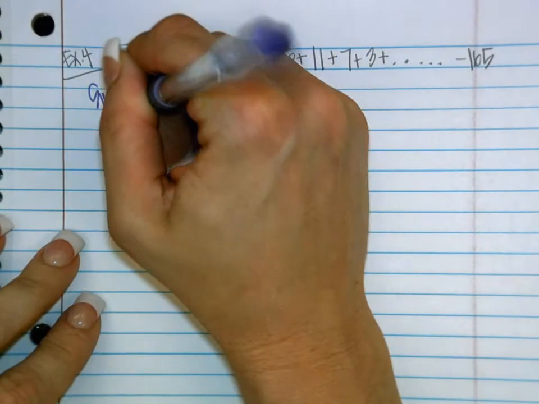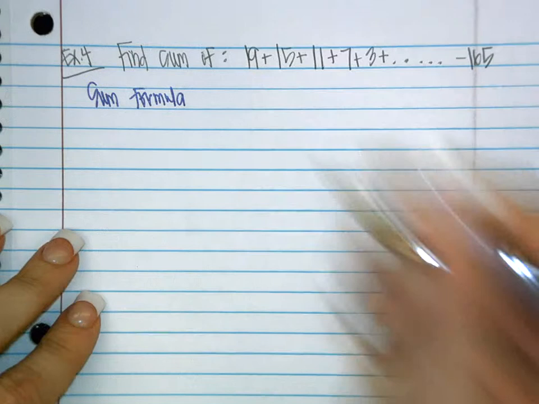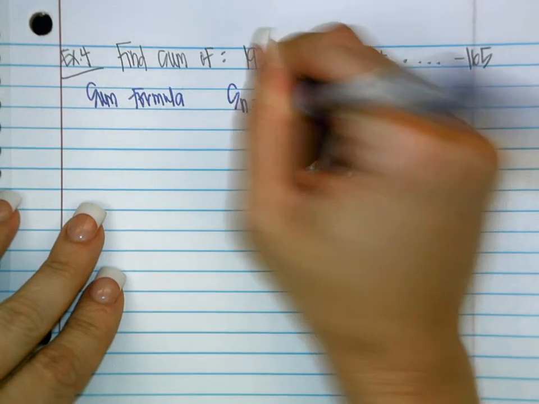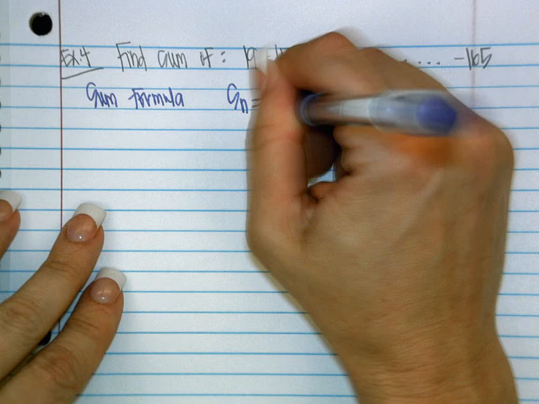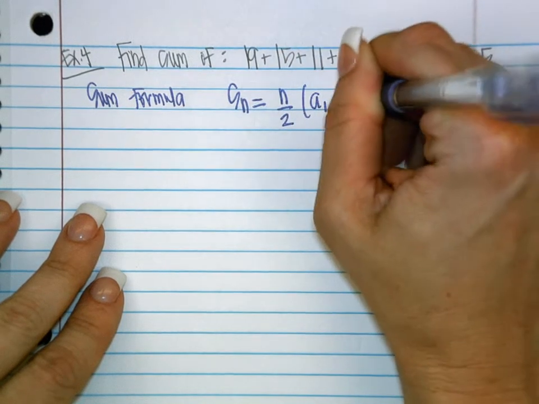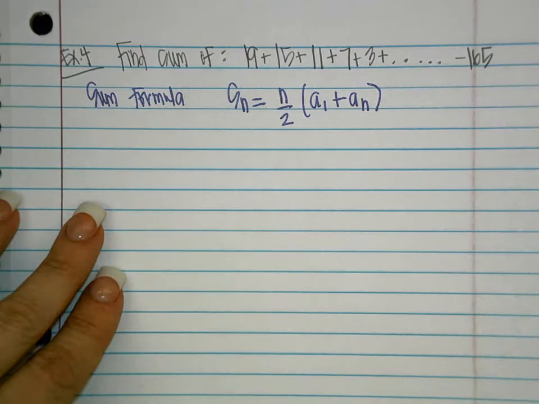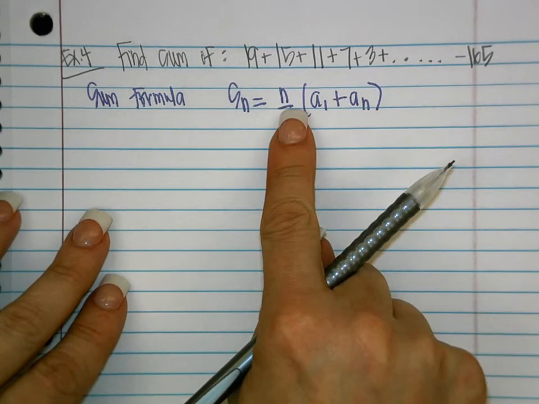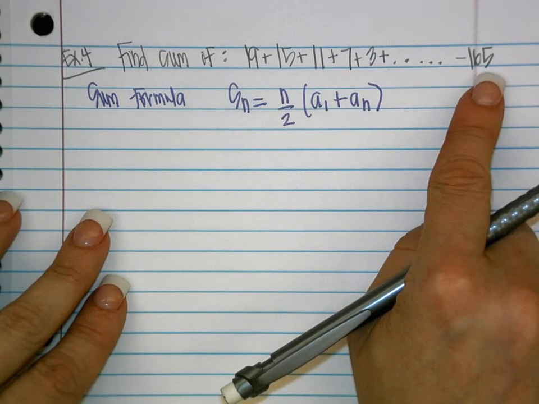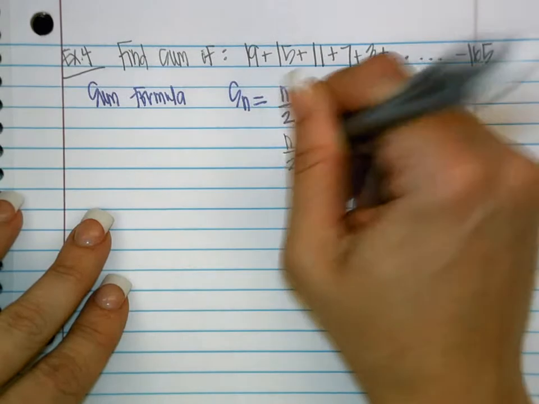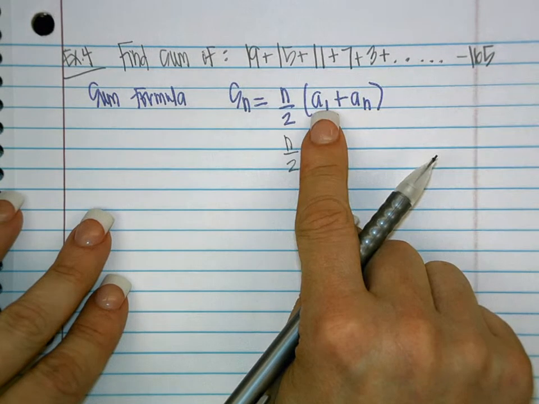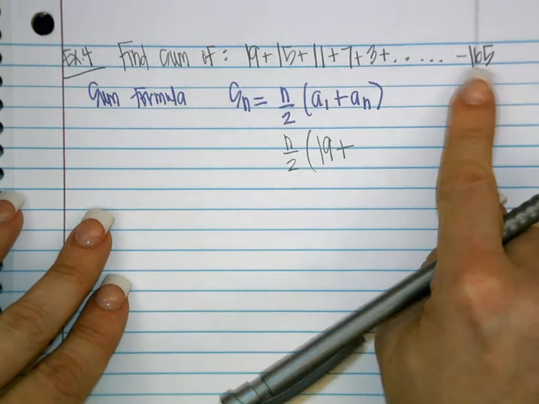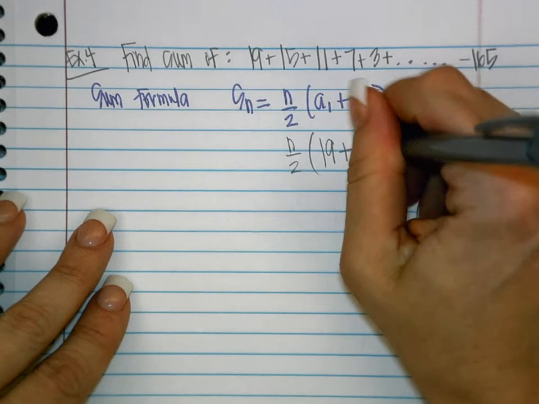So, since we're finding a sum, you're going to start with the sum formula. What is the formula for the sum of an arithmetic series? Sn equals n over 2 times a1 plus an. We're going to plug in as much as you know. Do I know what term number this is? No, so it's still just n over 2 times, what's your a1? What's your first term? 19 plus, what's your last term? Negative 165. Now, I don't have all the parts.